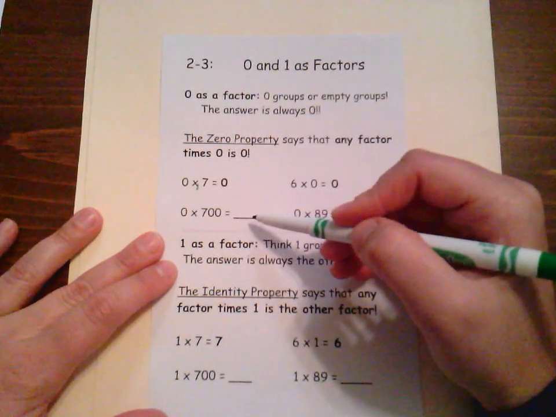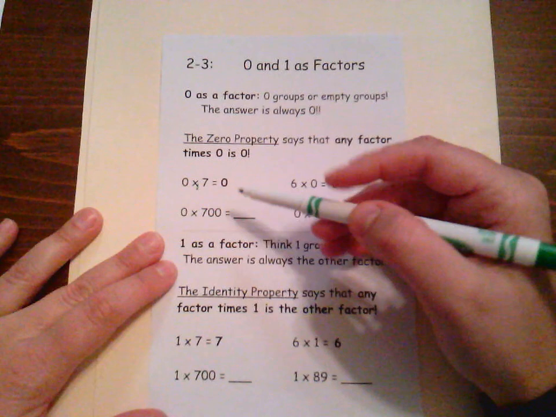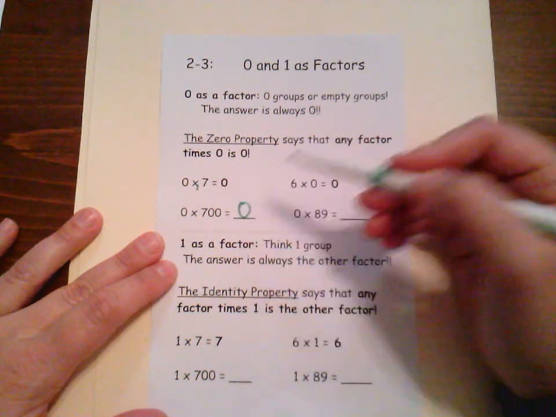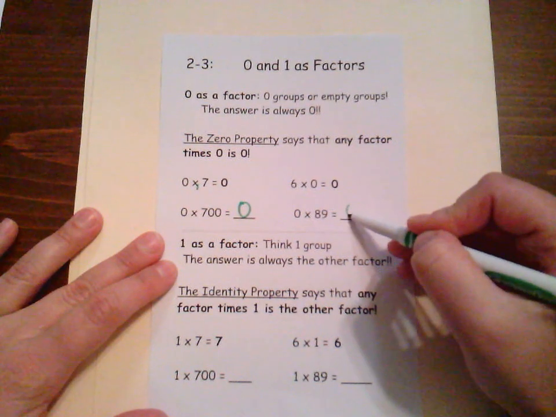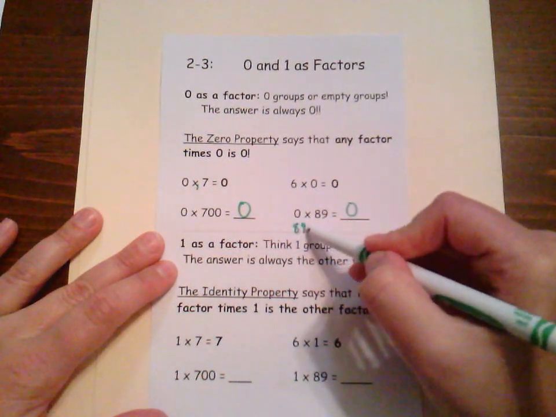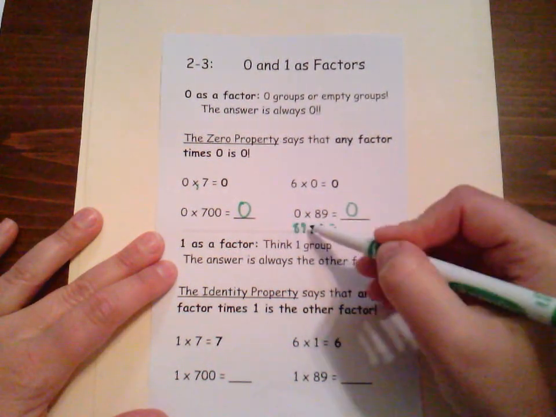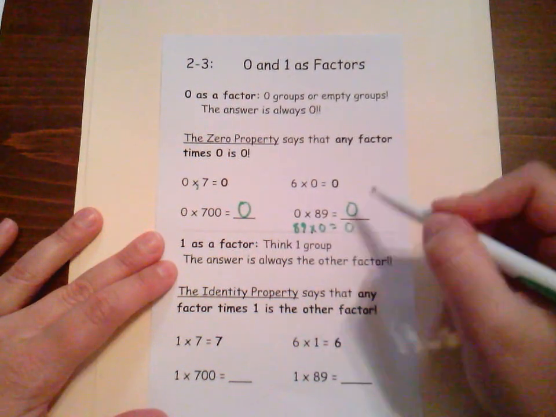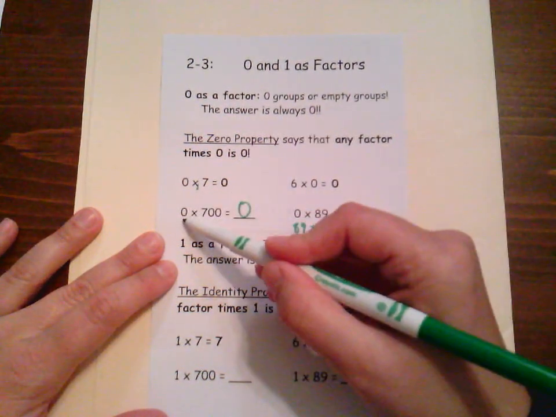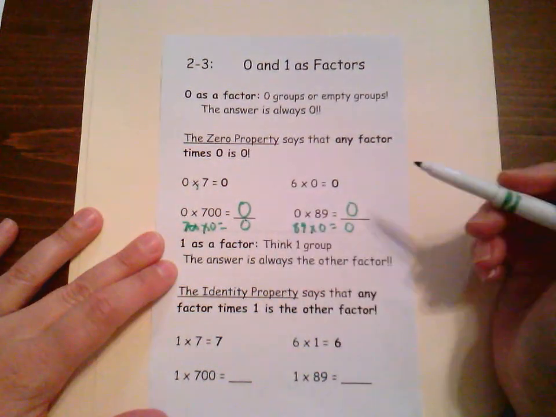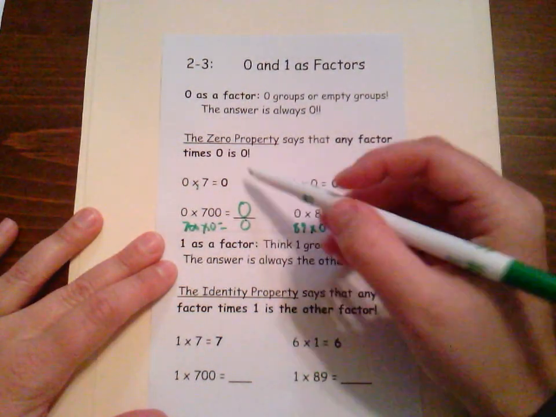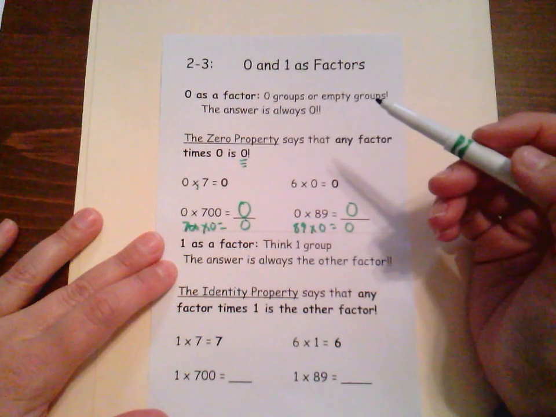Take a look at this problem down here. 0 groups with 700 in each group would still leave us with nothing. 0 groups of 89 would still leave us with nothing. And you can even switch these factors around. 89 groups, but there's nothing in them, would still equal 0. 700 groups with nothing in them would also equal 0. So anything times 0 is going to give us 0.